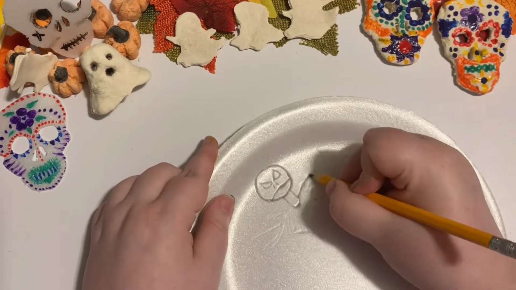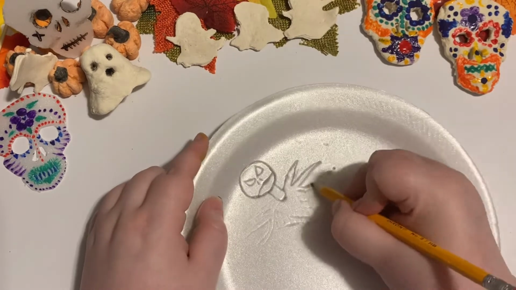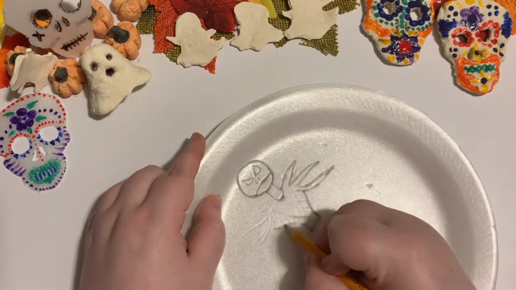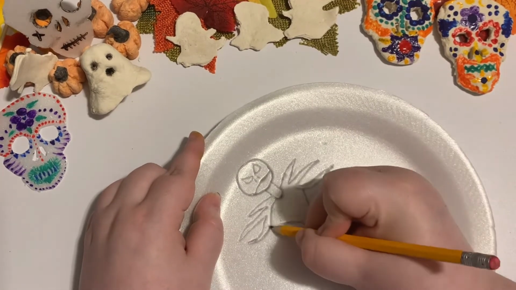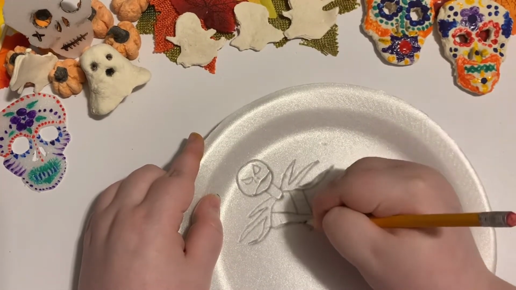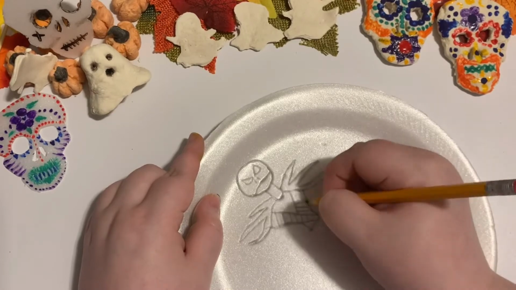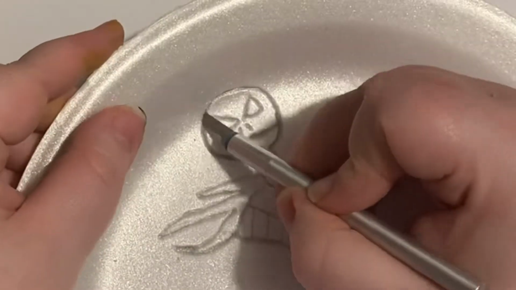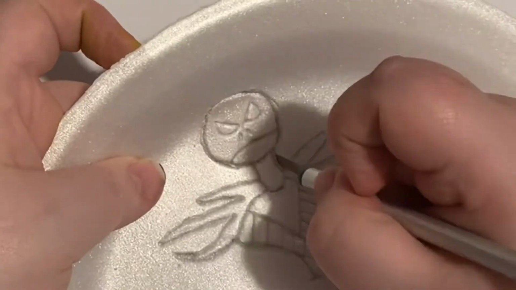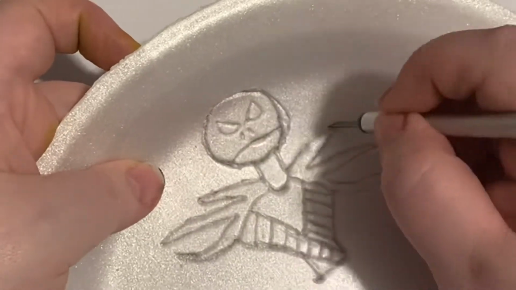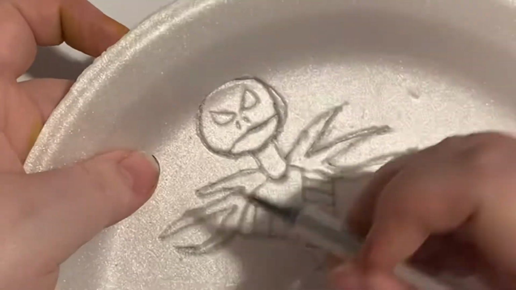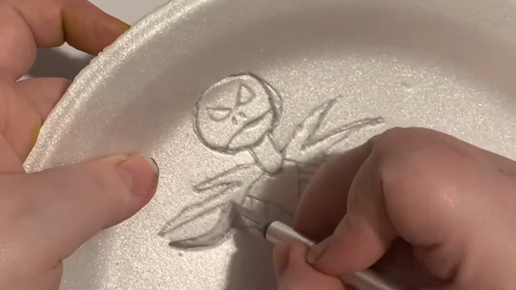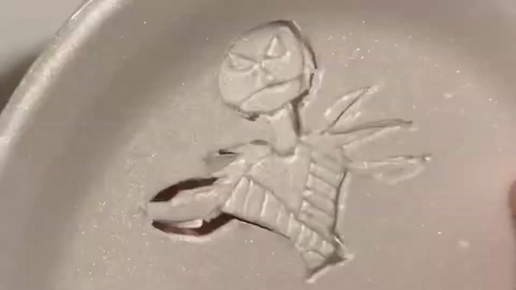Jack Skellington, also known as the Pumpkin King, was the main character in the movie Nightmare Before Christmas, which was released October 29th of 1993. Jack Skellington was created by Tim Burton. He's an extremely tall skeleton who wears a pin-striped suit with a bat bow tie and black dress shoes.